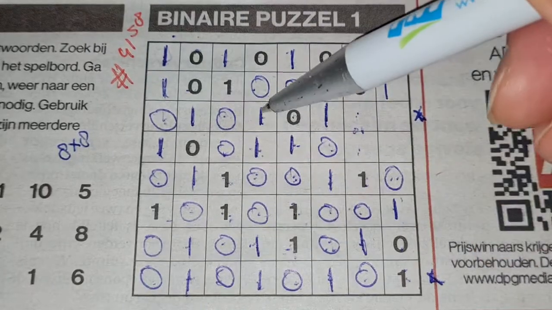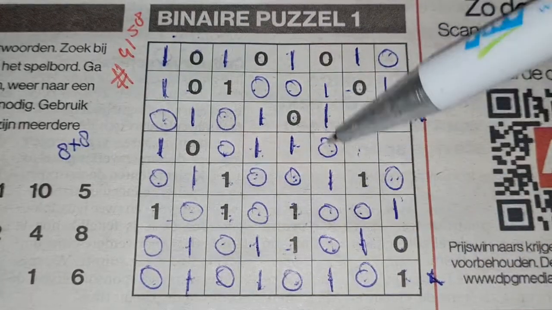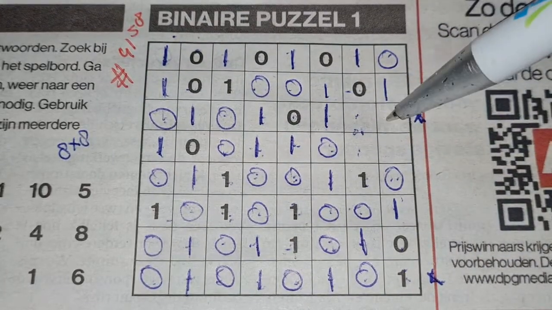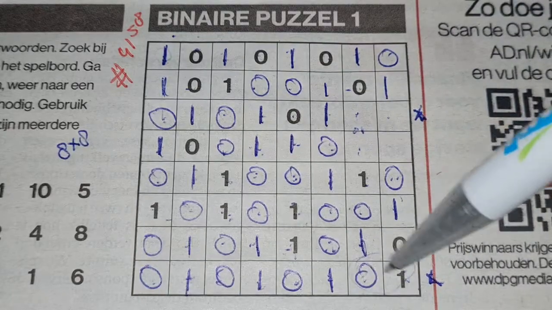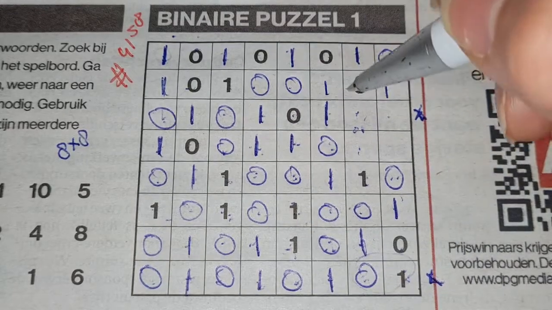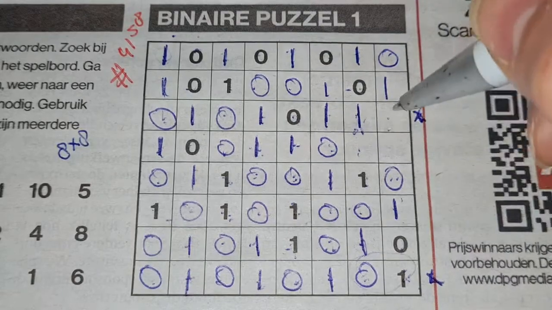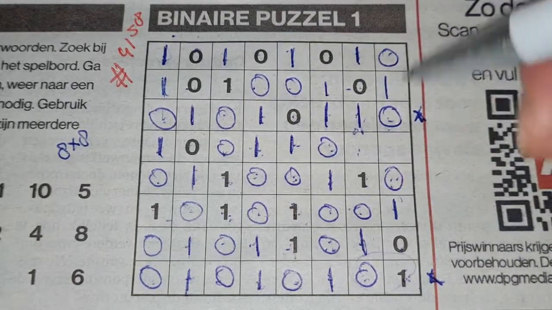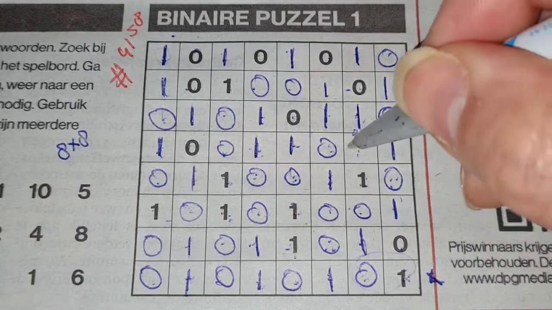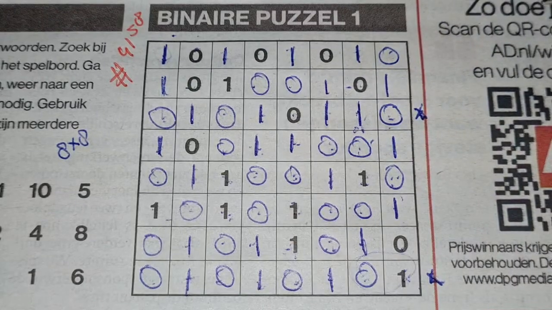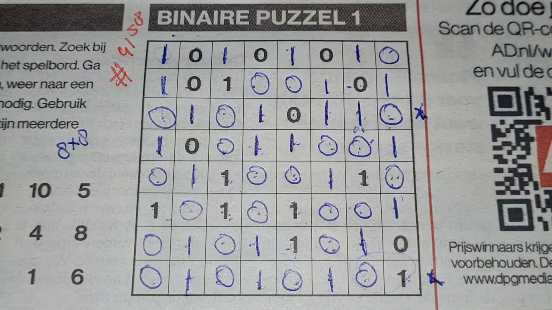0011, 0011, 0011, empty box, so we need to switch these two digits. We have a 0 here, this should be a 1. We have a 1 here, this should be a 0. Between two 0s comes a 1. Between two ones comes a 0. Finished in 4 minutes. Alright.